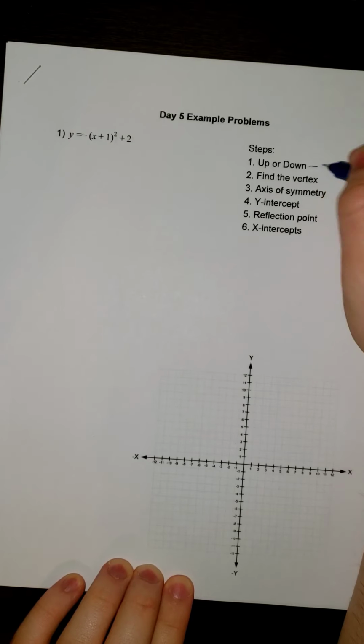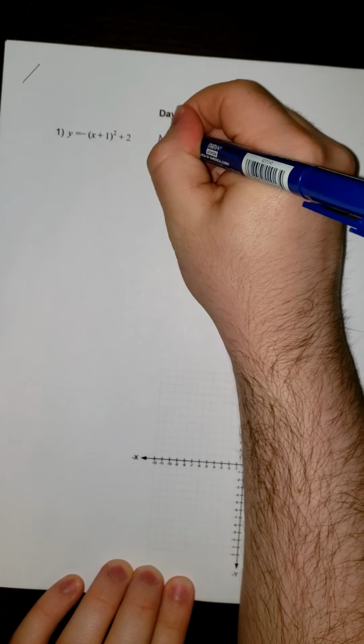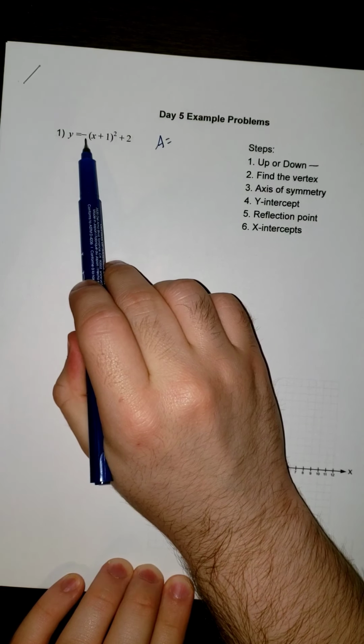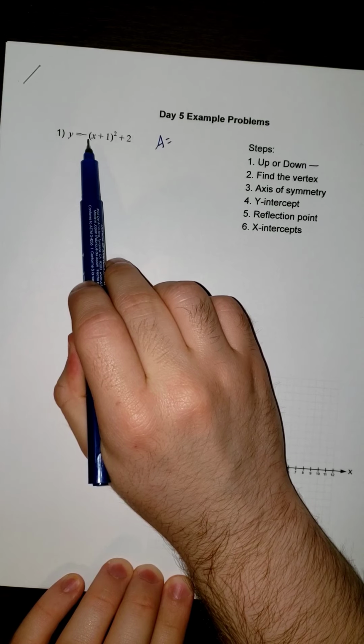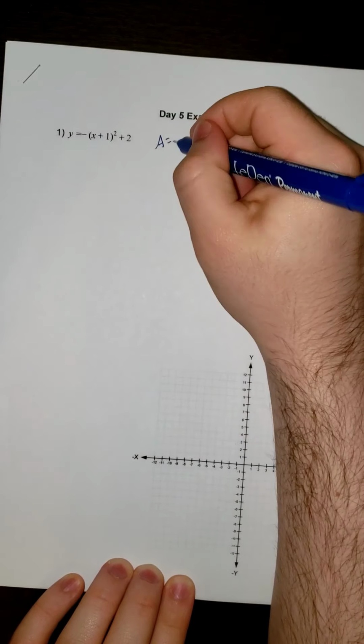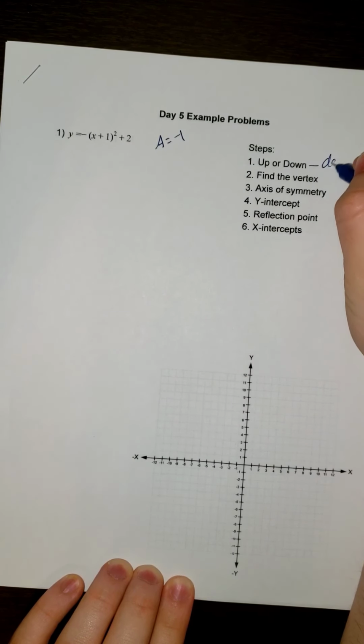So first, does it open up or down? In order to find that out, we need to find what A equals. Well, A is always right in the front. It's whatever's in front of the parentheses. So it's a negative sign. That means that there's an invisible -1 there, so A equals -1, which means this will be a down parabola.